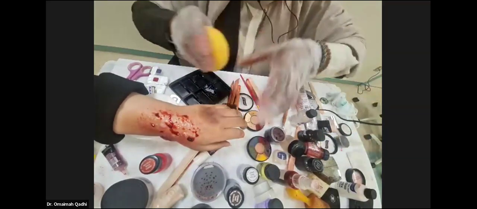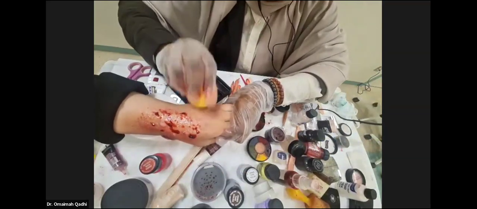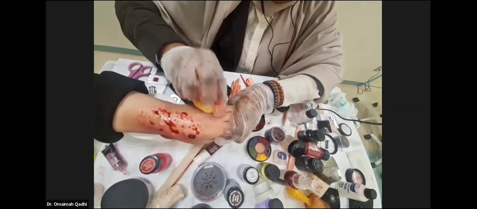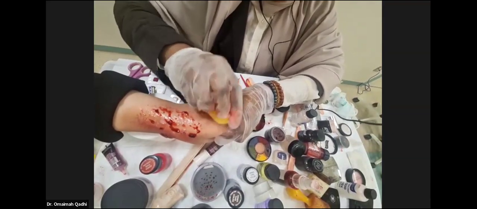And we can use the sponge. Of course, there are too many different types of sponge that you can even find in the same packages.